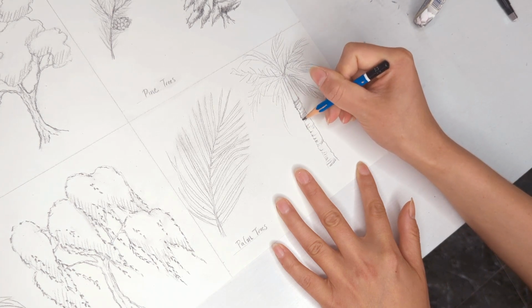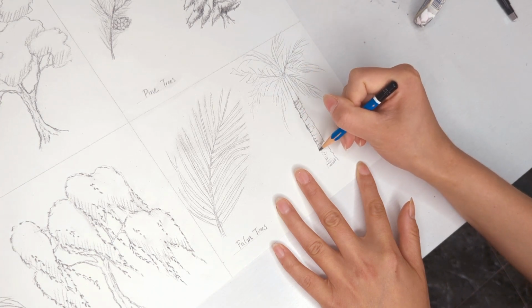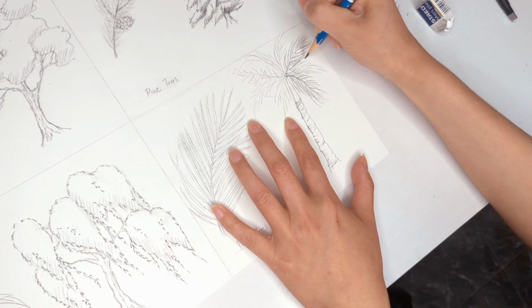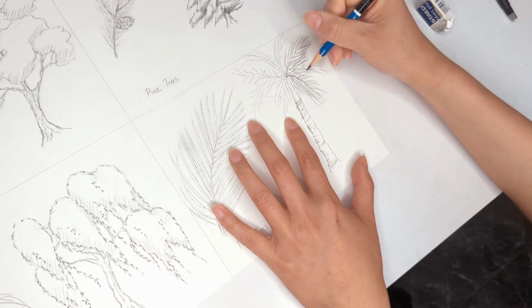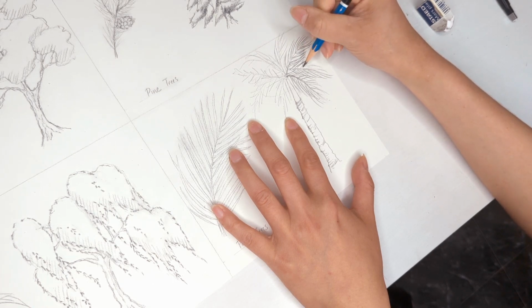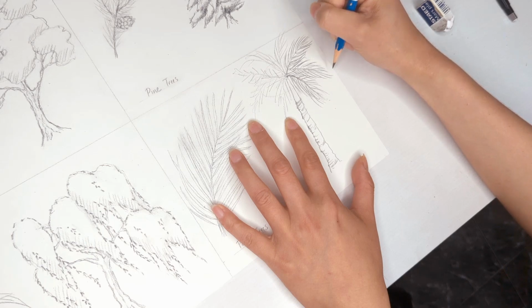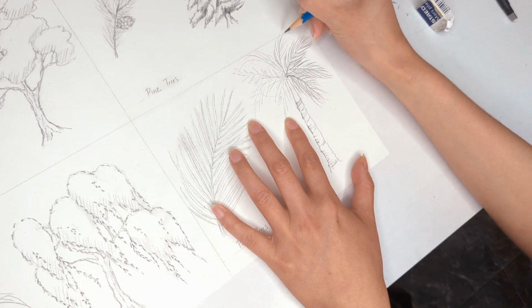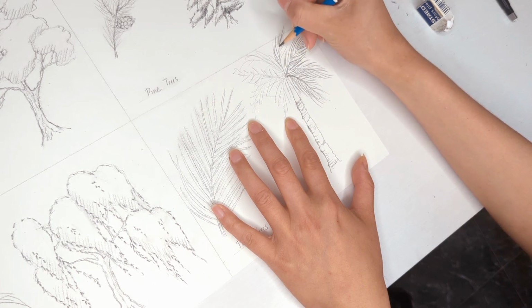So maybe this side is darker and has more lines. And I would again overlap some leaves to give it a more realistic effect. Because remember, this is a 3D object, so some leaves are going to be in front of other leaves.